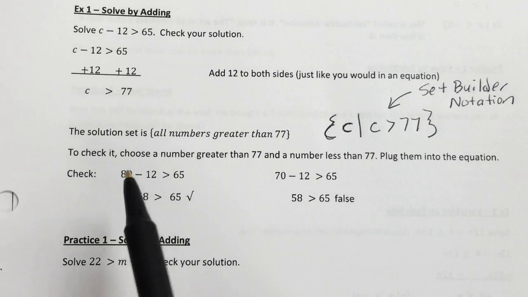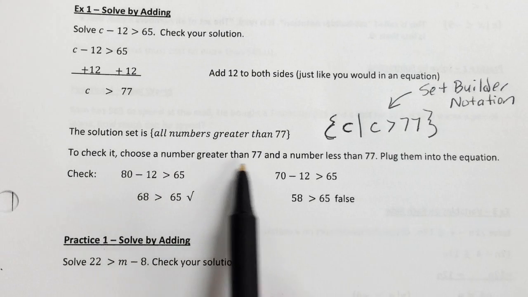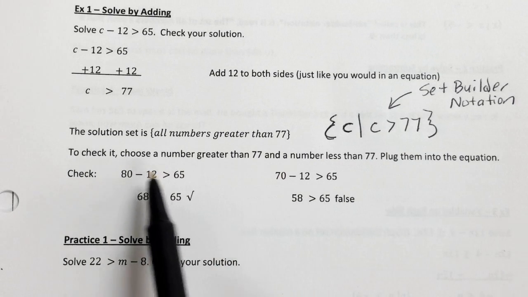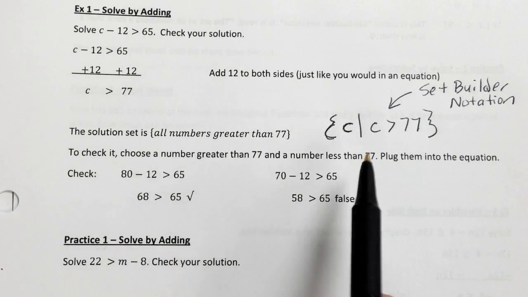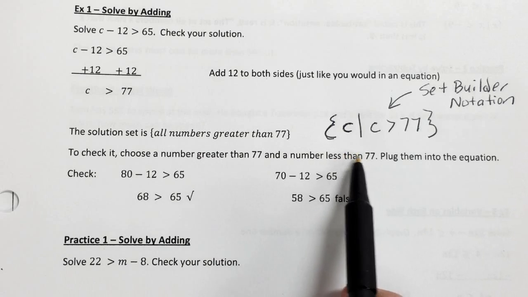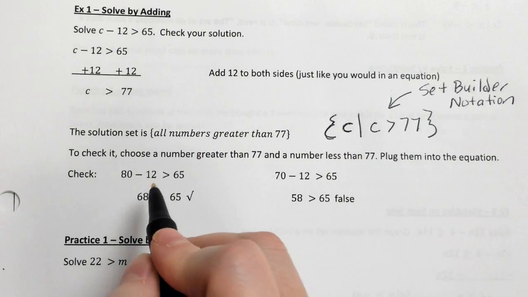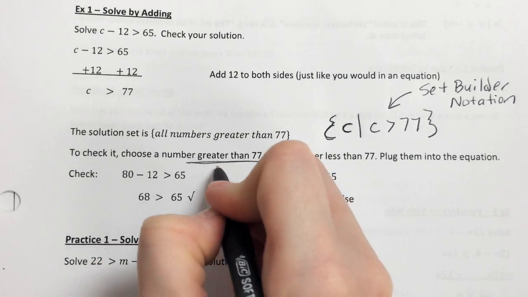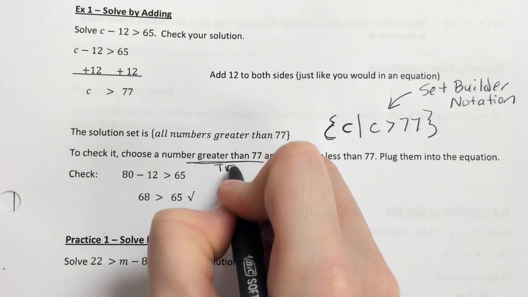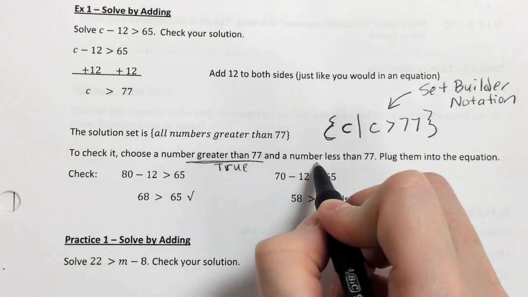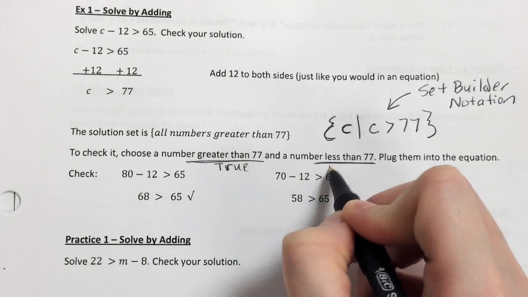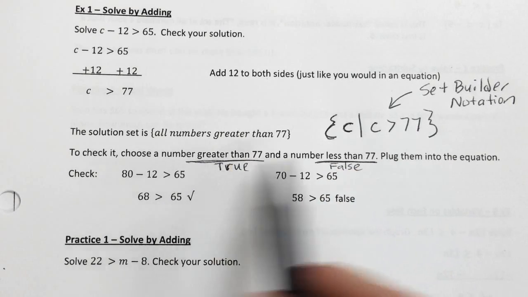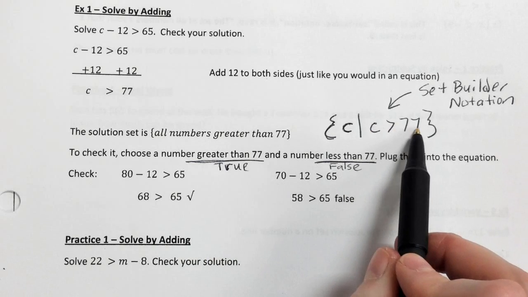Okay, so you can check. To check it, choose a number greater than 77 and a number less than 77 to plug them in. You don't have to do both of these. You could just do one of them. So if you choose a number greater than 77, this should be a true statement. If you choose a number less than 77, this should be false, because it says the answer should be greater than 77.